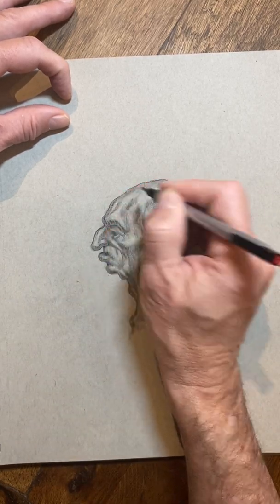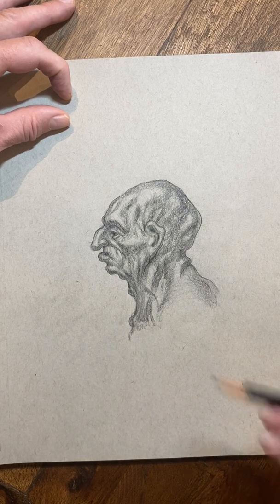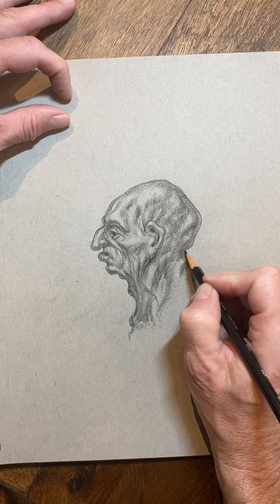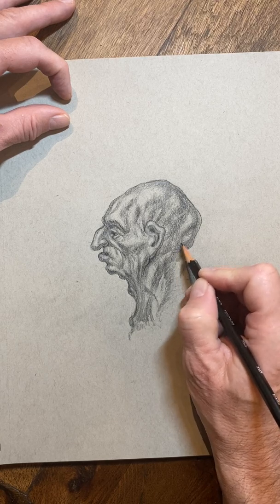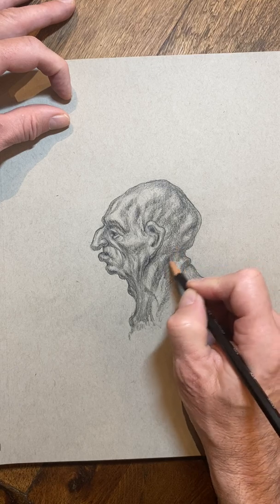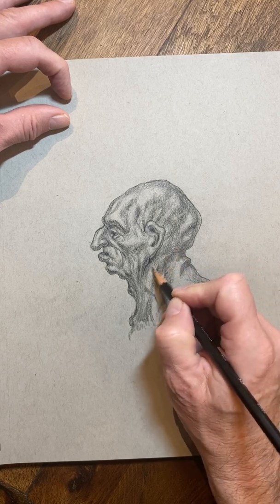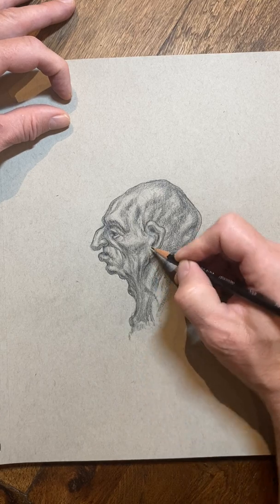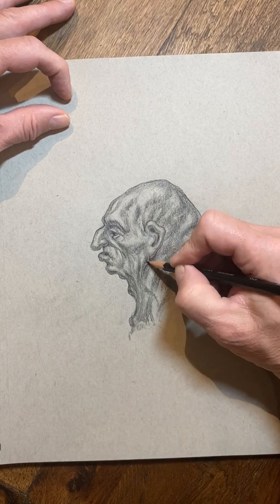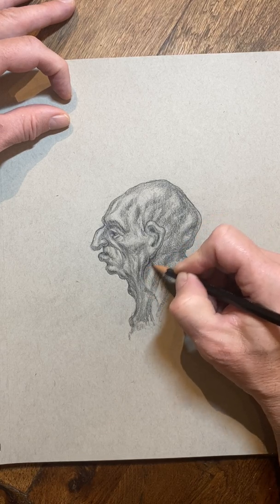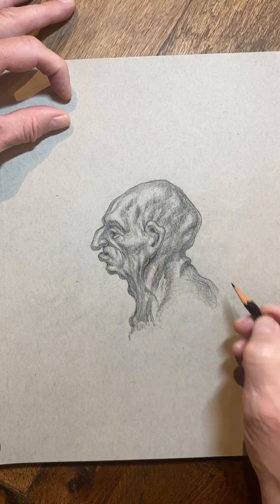So again, we spent a little time studying these ancient skulls. They're fun to study because you can clearly see some of the differences in structural anatomy. And then we used elements of those, elements that we know exist in humans that we see around us.